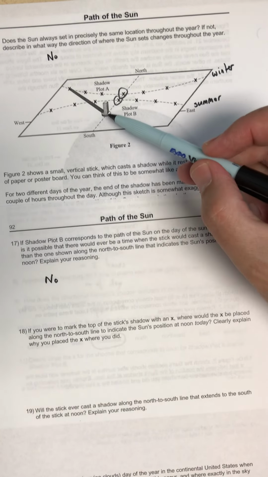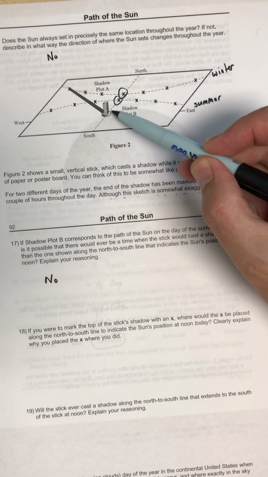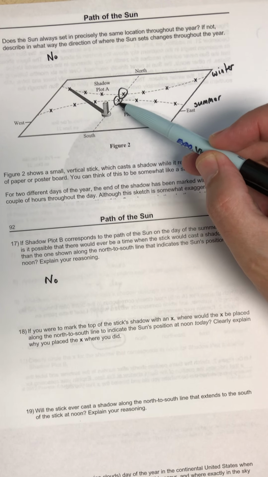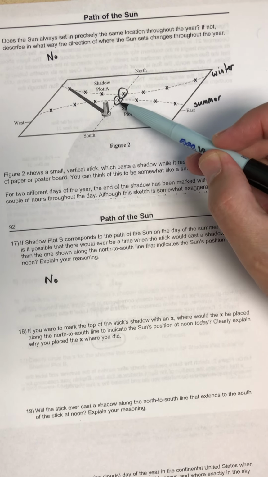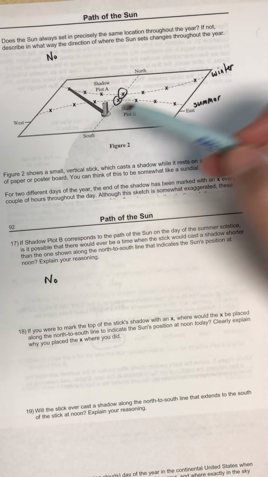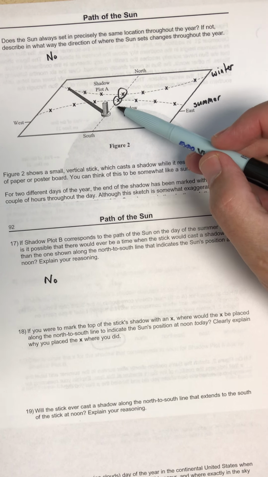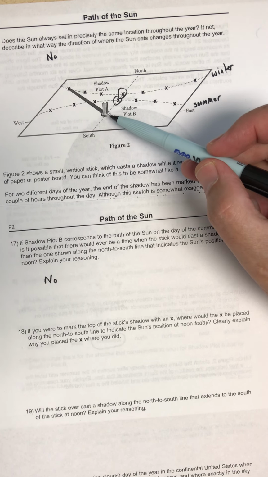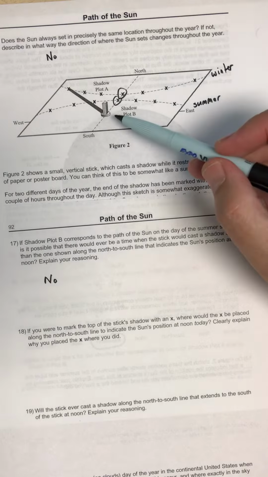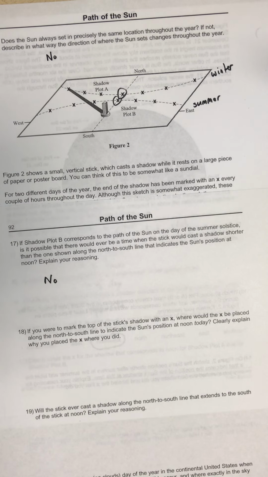If I wanted to have a shadow cast that is shorter than the distance from the stick to the noon cross point for shadow plot B, if that is indeed the summer solstice, that is the shortest shadow that could be cast. If I wanted a shorter shadow than that, I would have to be at a different latitude than I meant to make this shadow plot.